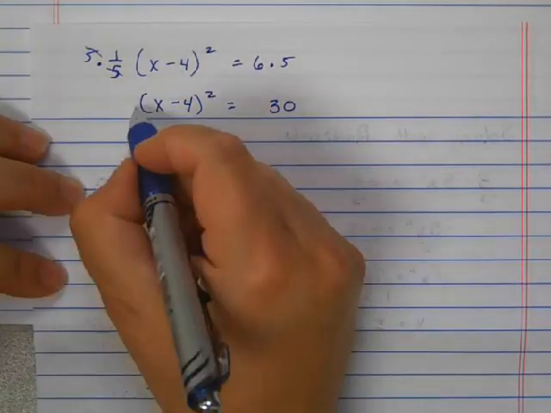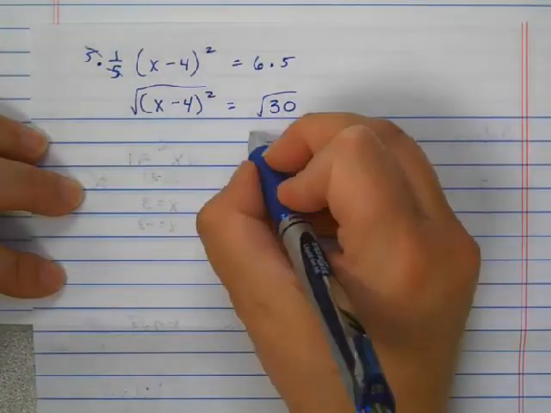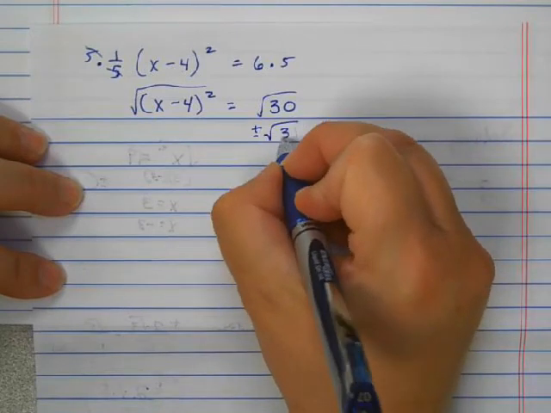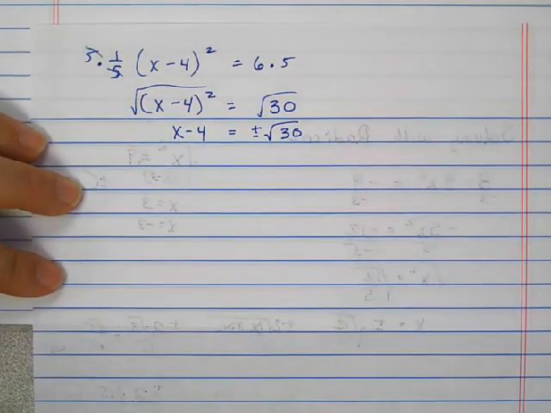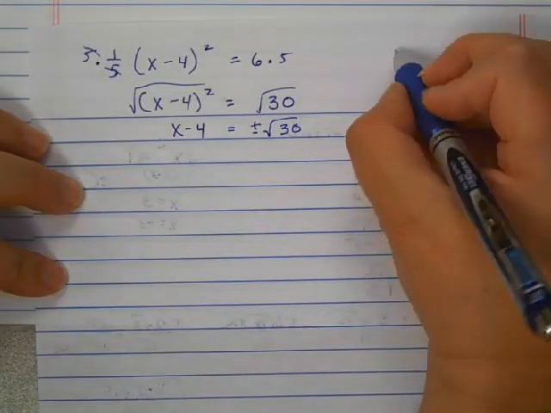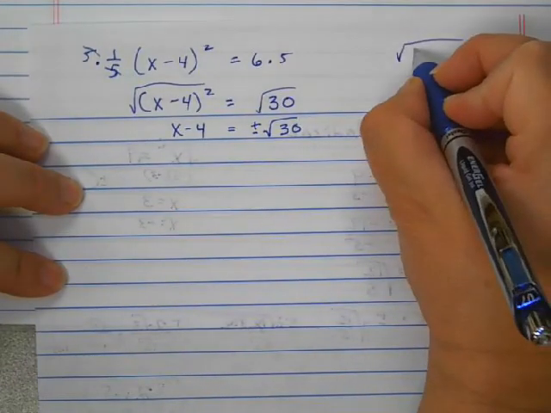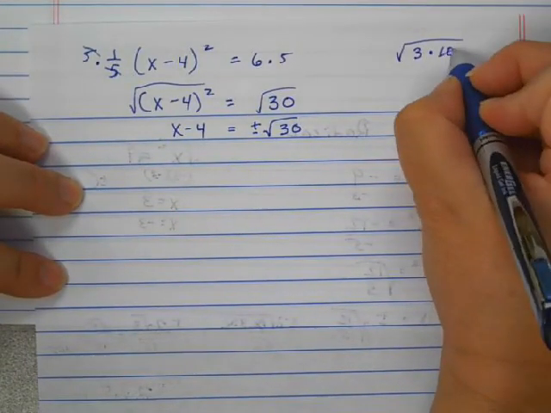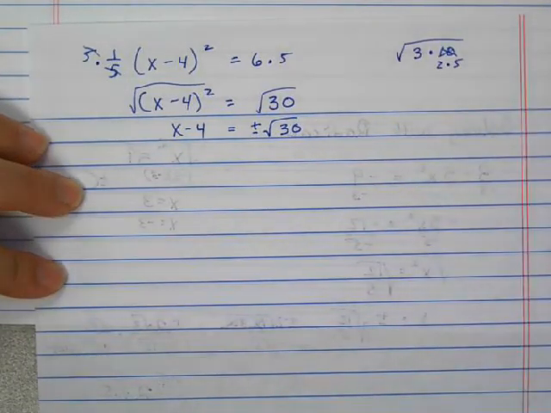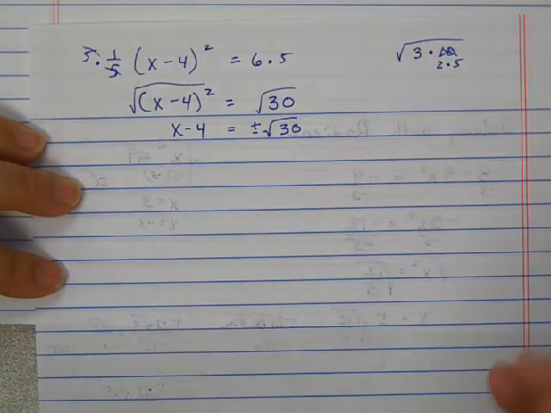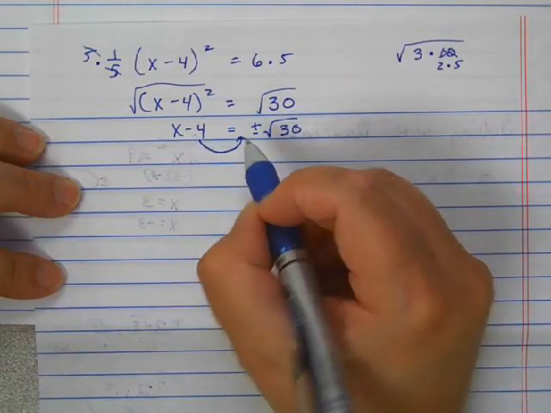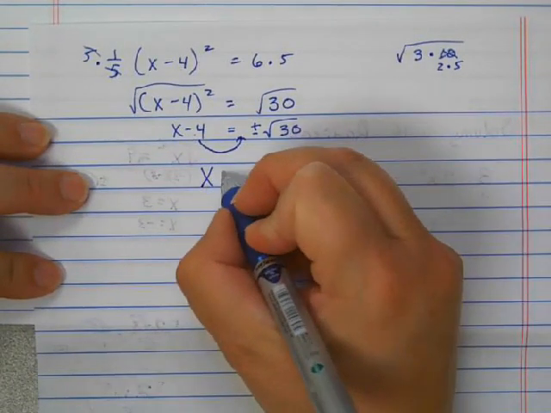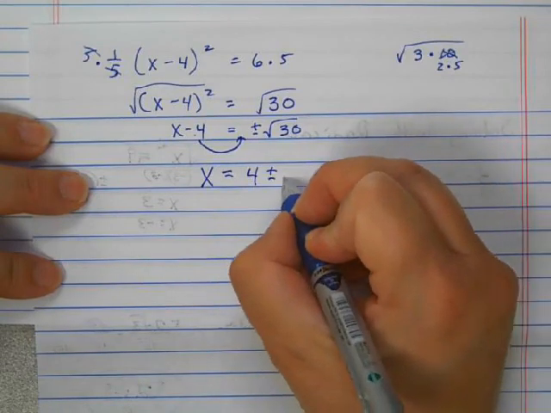Then I'm going to square root both sides. And when I square root both sides, I get plus or minus square root 30 equals x minus 4. And then I've got to think about 30. See if 30 simplifies. 30 would be 3 times 10, and 10 would be 2 times 5. There's no perfect number in there, and no number happens twice. So square root of 30 is simplified. So now I've got to bring the 4 over, and since it was minus 4 over here, it's going to be plus 4 over here. So my answer is x equals 4 plus or minus the square root of 30.